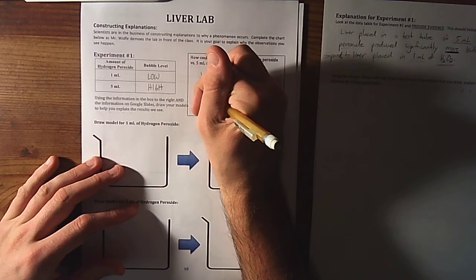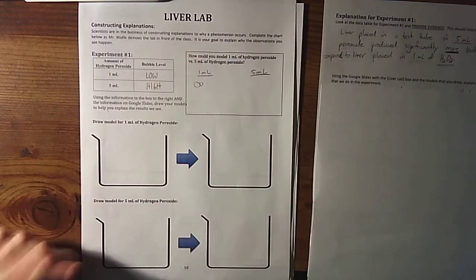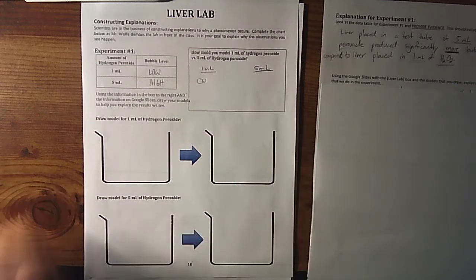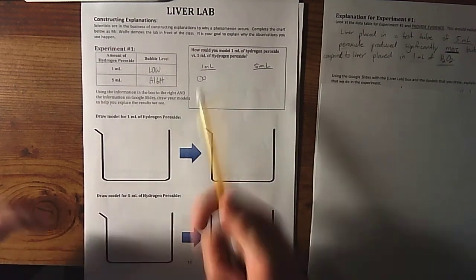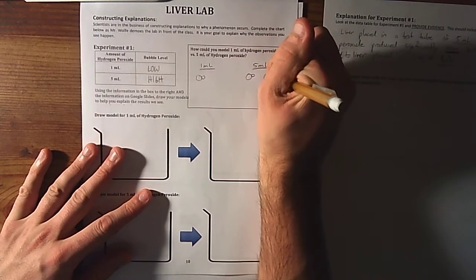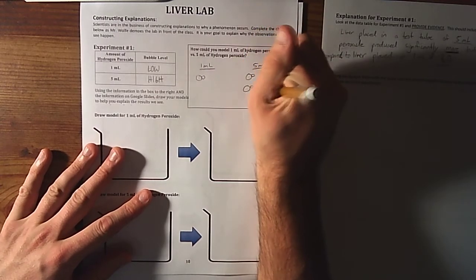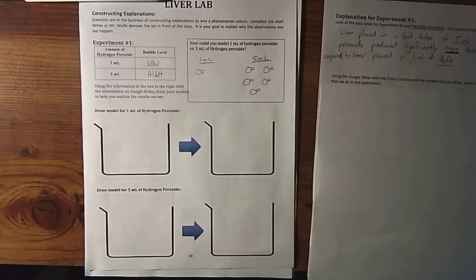One of those slides tells you how we're going to model hydrogen peroxide. And we model hydrogen peroxide just with a big circle and a smaller circle. So in this case, if I have 1 milliliter of hydrogen peroxide, in reality we have millions and billions of these molecules, but for my purpose, I'm just going to draw 1 hydrogen peroxide to represent 1 milliliter of it. And then for 5 milliliters of hydrogen peroxide, I'm going to draw 5 molecules of it. Okay. So then it goes down.